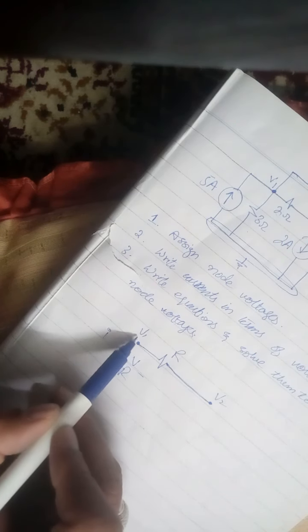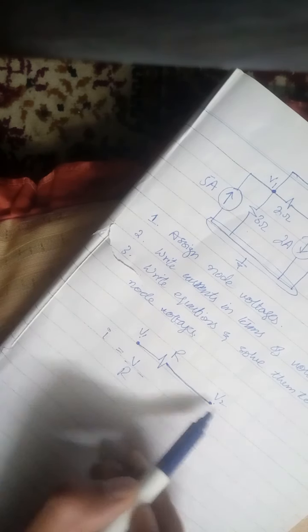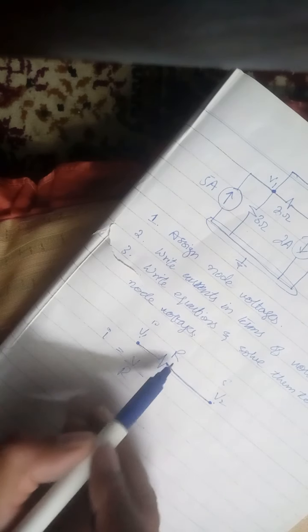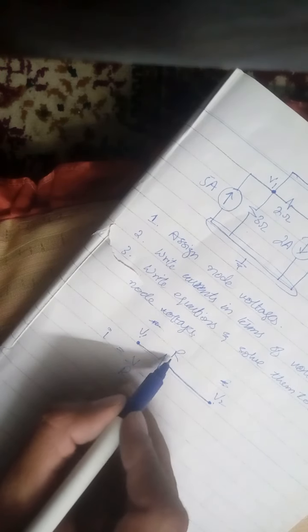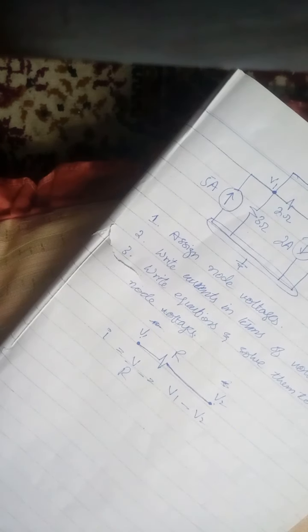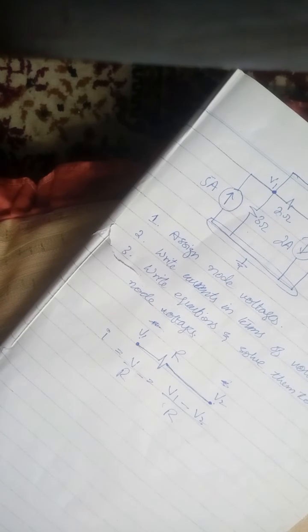So I've taken an example, V1, V2. These are the voltages across the resistor. So if we assume this is 10 and this is 5, voltage across this would be 10 minus 5 volts across this resistor. So we would say voltage across this resistor is V1 minus V2. This is as far as the voltage is concerned. But now here our task was to write current. So if we say V1 minus V2 by R, this is the current through this resistor.